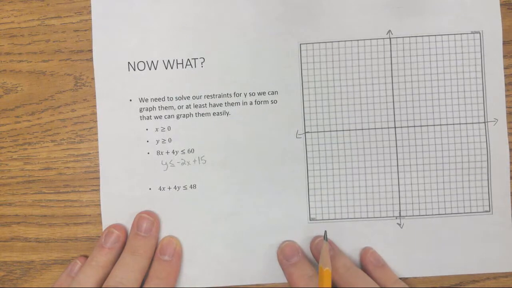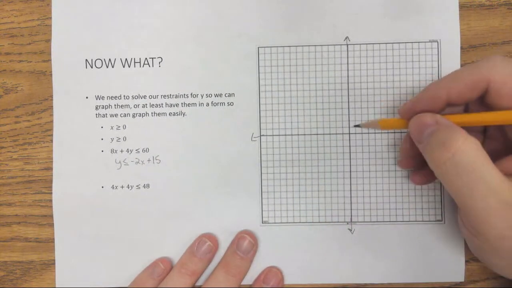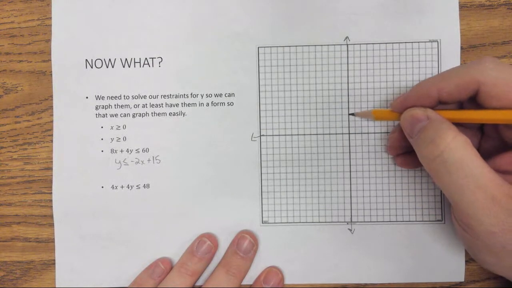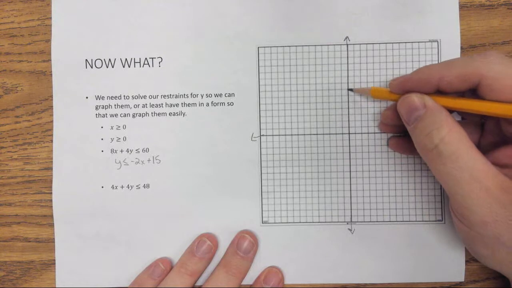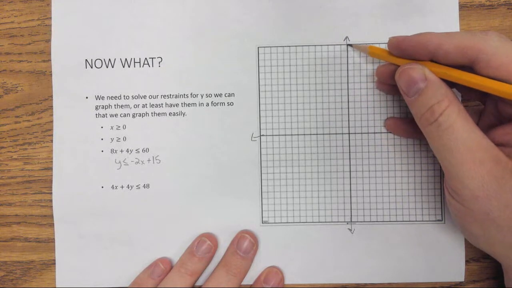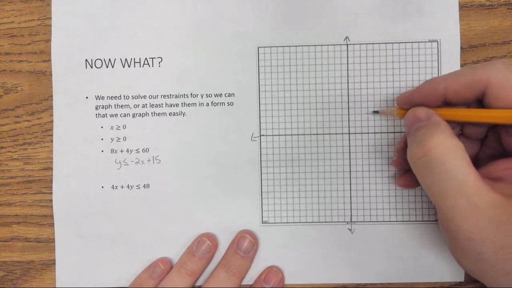Now let's graph this. You might be saying to yourself, Mr. Wickelhaus, there are not 15 dashes on here. I don't think there are. Let's look. 1, 2, 3, 4, 5, 6, 7, 8, 9, 10, 11, 12, 13, 14. Nope. Okay, well let's take it up a notch.